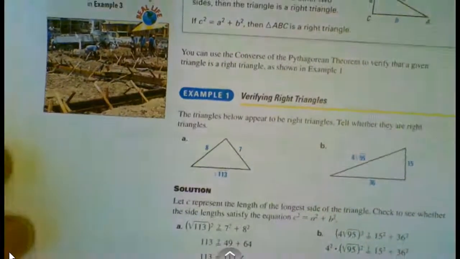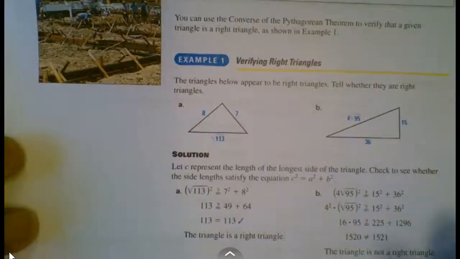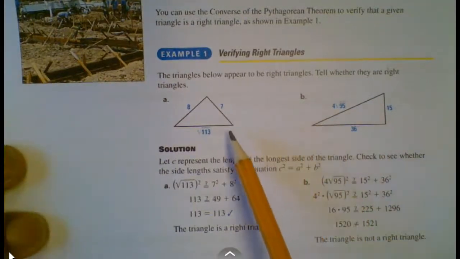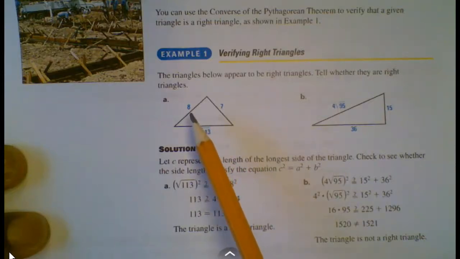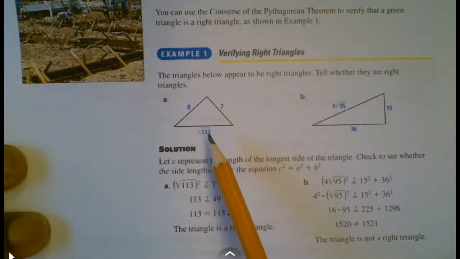The first example is this. It says verify that these are right triangles. If this was a right triangle, then a squared plus b squared has to equal c squared. I don't really know which one of these is c squared. I just know that 8 is bigger than 7, so it might be the hypotenuse, because the hypotenuse has to be the longest one. But that's the square root of 113. I know that 10 squared is 100 and 11 squared is 121, so it's somewhere between 10 and 11. So this number is bigger than 8, and if this was a right triangle, then this would be the hypotenuse.